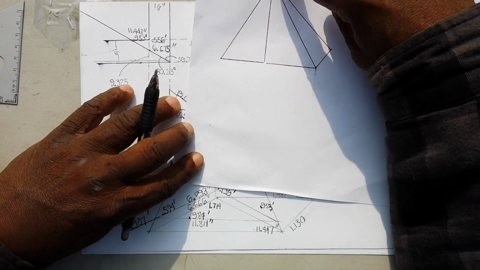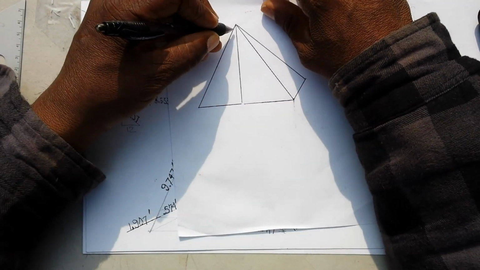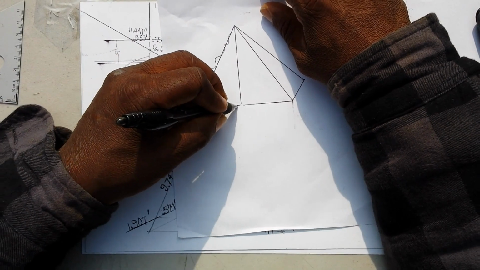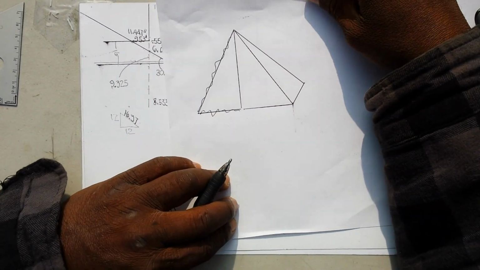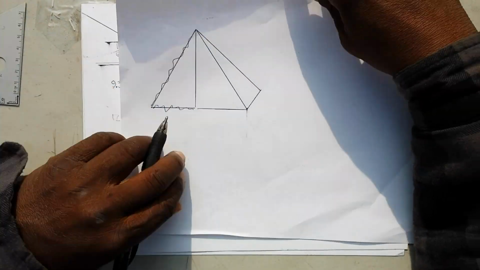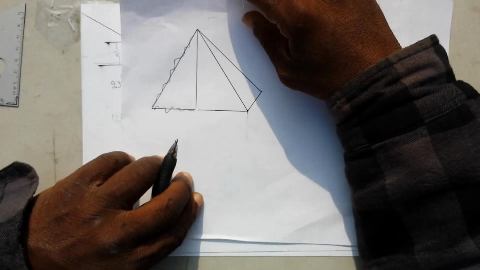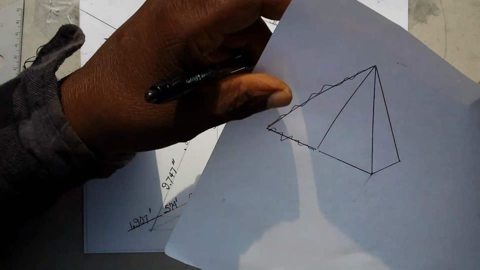So I don't draw this part right here that I'm putting the squiggly line through, and I already told you why: everything on this side is going to be a duplicate of what's on that side, ideally.